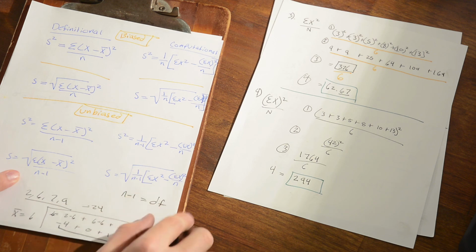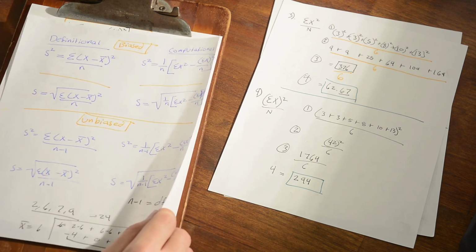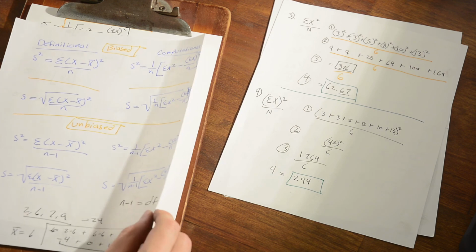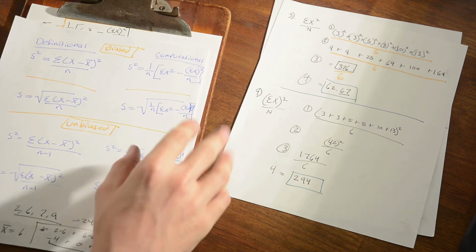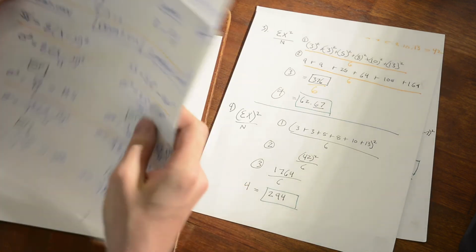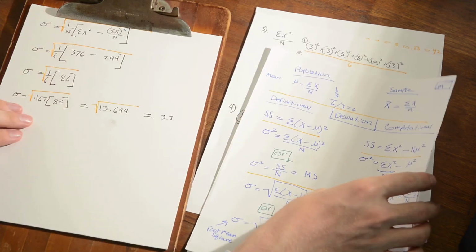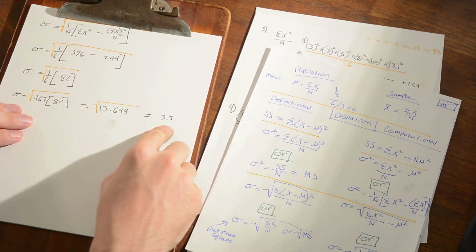So there you go. That is how you solve the 4 sort of component pieces of these formulas and how you run them through to calculate your answer.